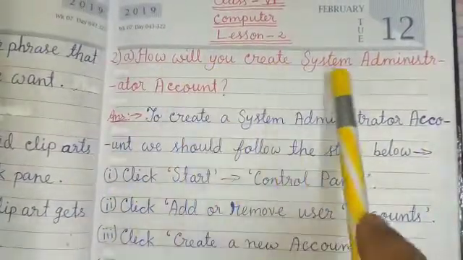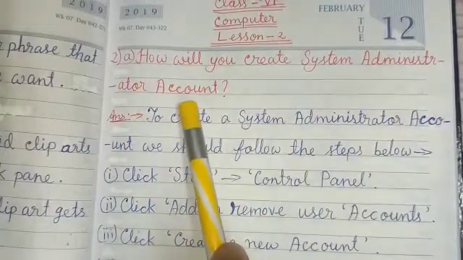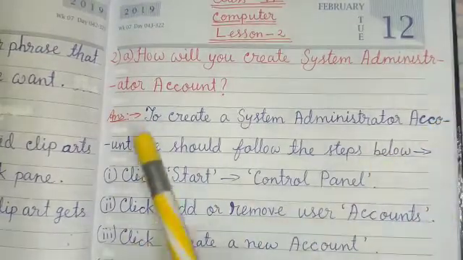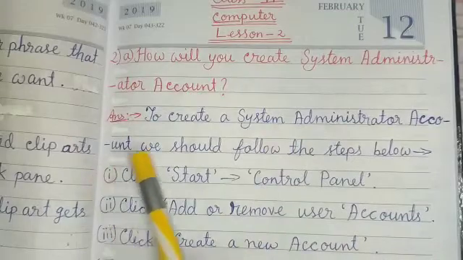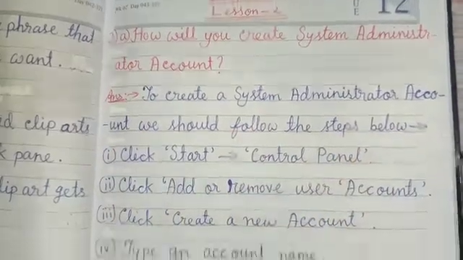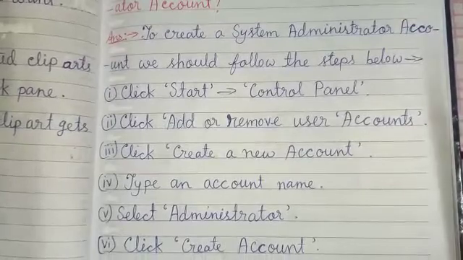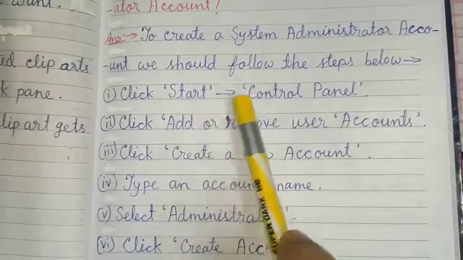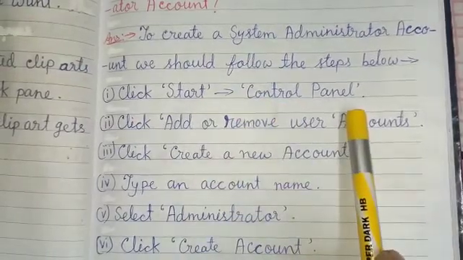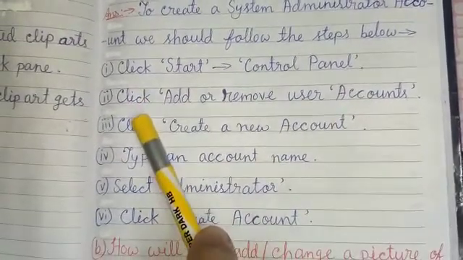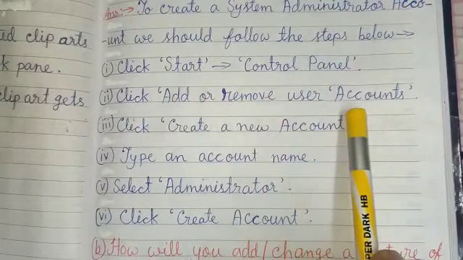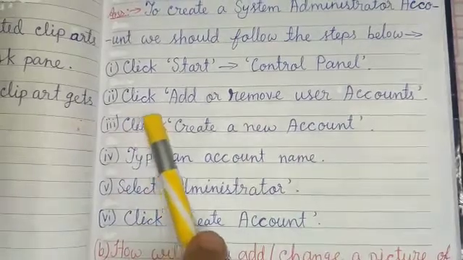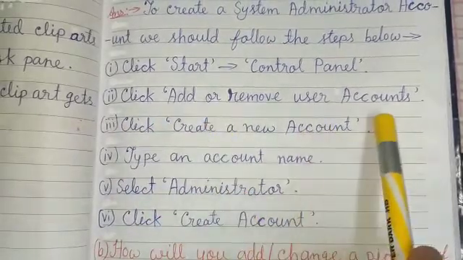How will you create a system administrator account? You have to write the steps. To create a system administrator account, we should follow the steps given below. Click start. First we have to click on the start button, then go to control panel. Click add or remove user accounts. After that, we have to click on add or remove user accounts option.